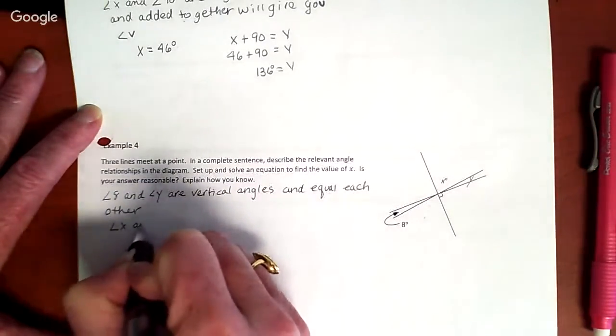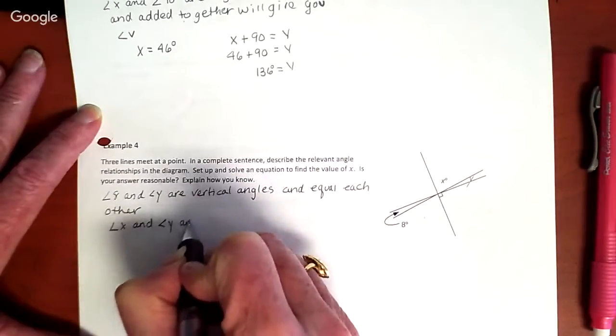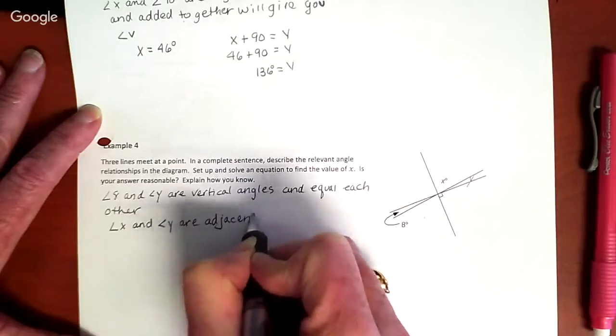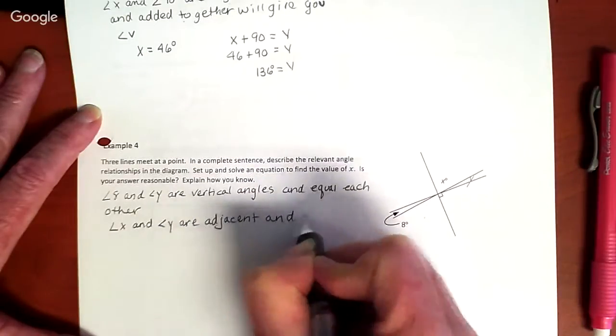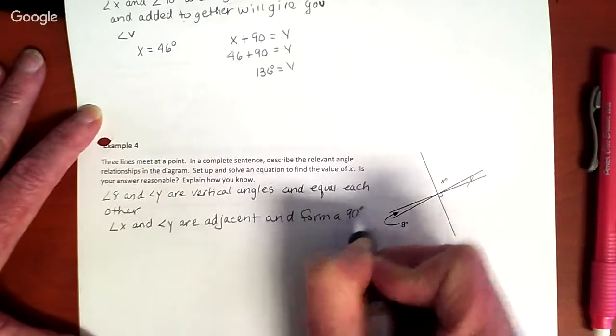Angle x and angle y are adjacent and form a 90-degree angle.